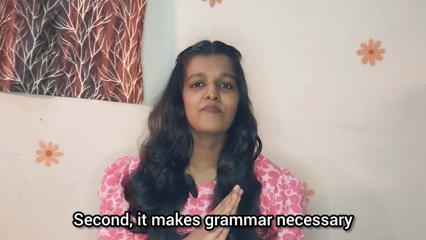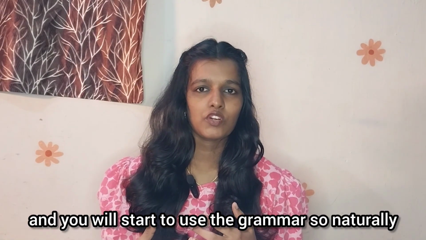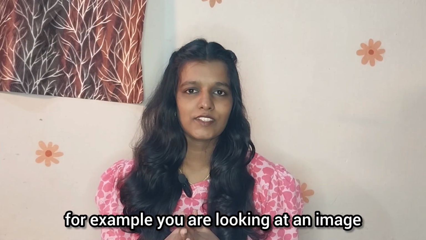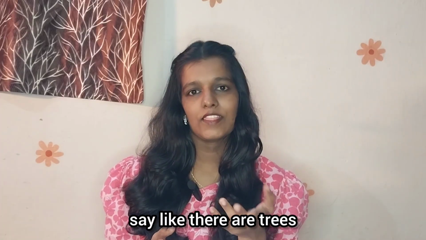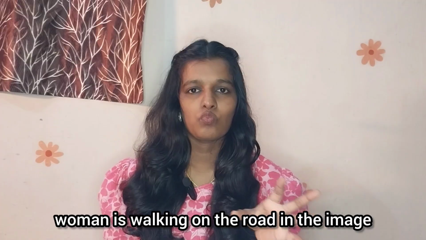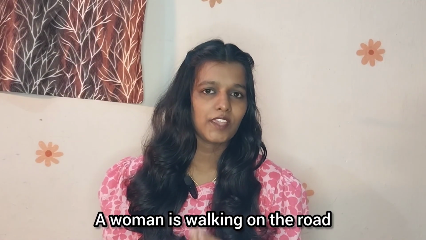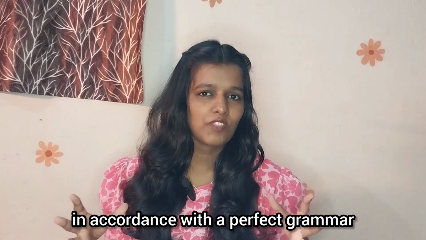Second, it makes grammar necessary. When you follow this method of image description, you will start to use grammar so naturally. For example, you are looking at an image and it has one tree. So you have to say, there is a tree. And if you see many trees, you have to say, there are trees. And to describe an action, like a woman walking on the road in the image, you have to say, a woman is walking on the road. Is walking. You're using the present continuous tense. You naturally describe the action with perfect grammar.